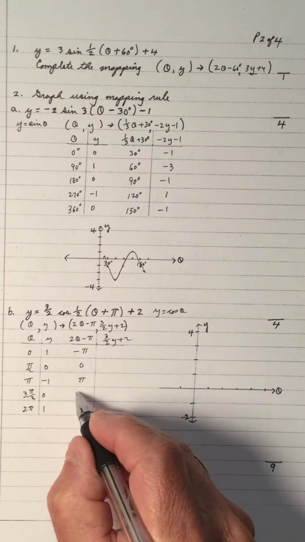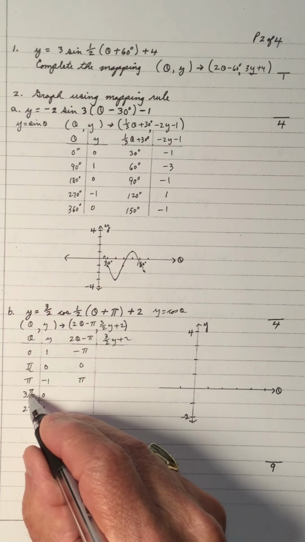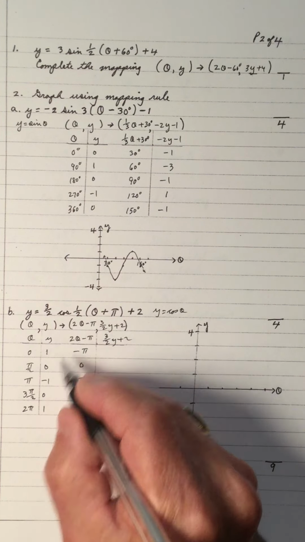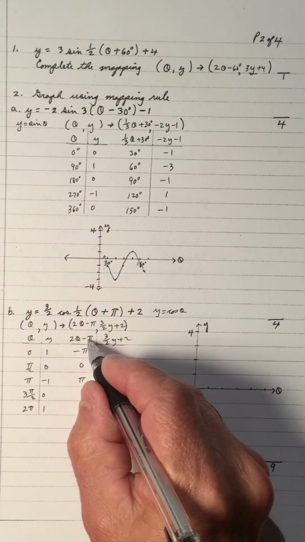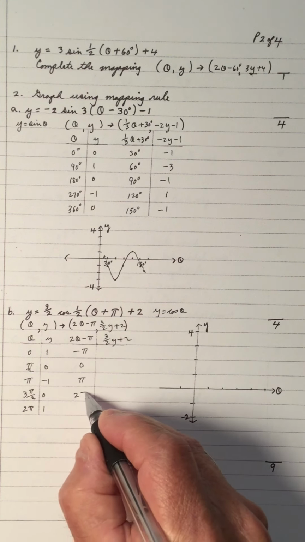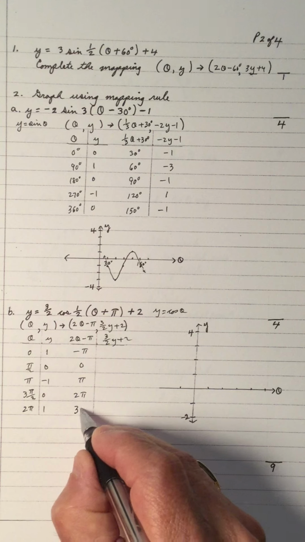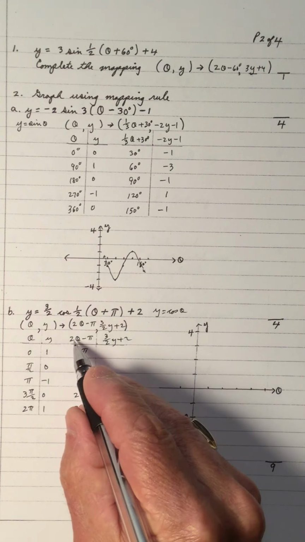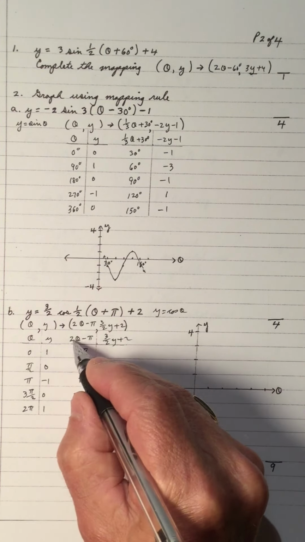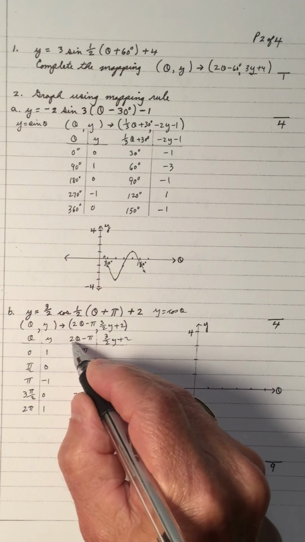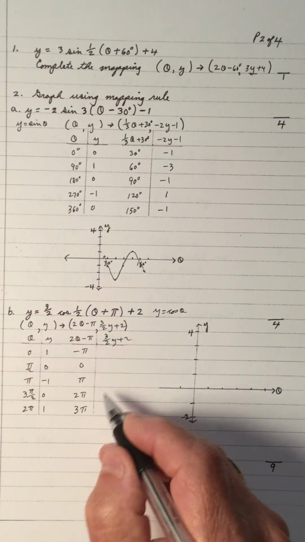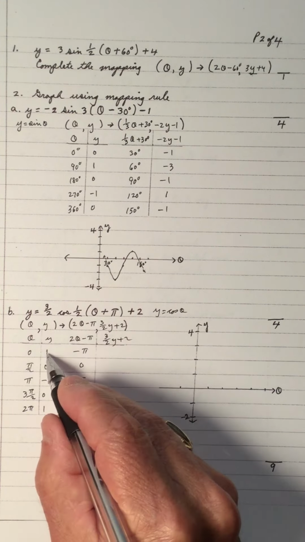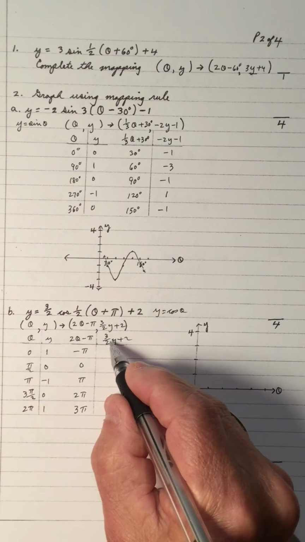Notice we're going up by pi. Let's try another one. 3 pi over 2 times 2, the 2's cancel, 3 pi minus pi is 2 pi. Again, we're going up by pi, so this should be 3 pi. Let's check. 2 times 2 pi is 4 pi minus pi. Right.